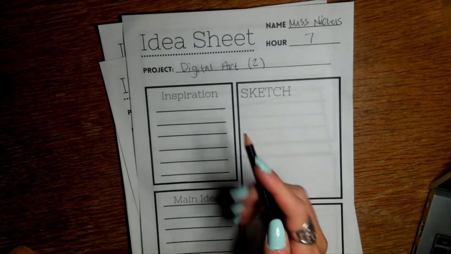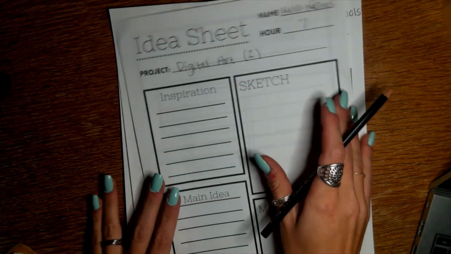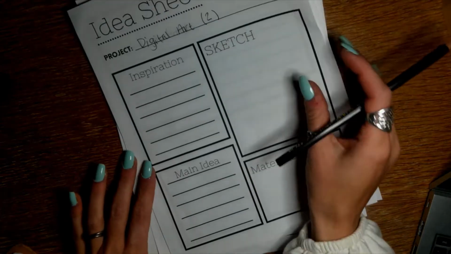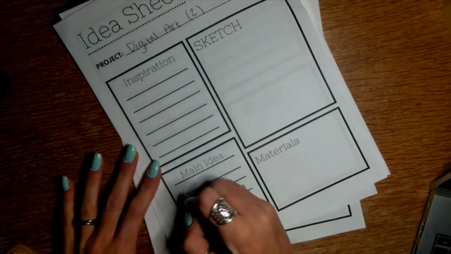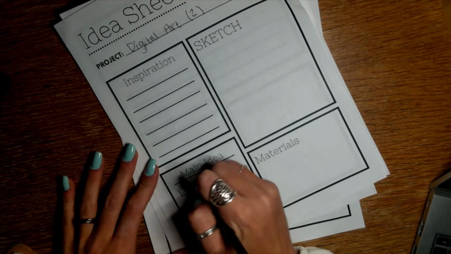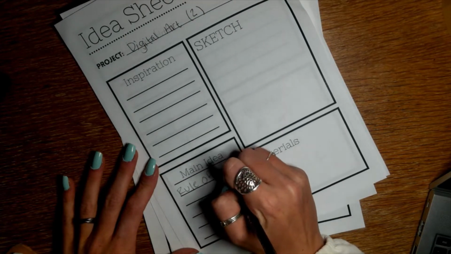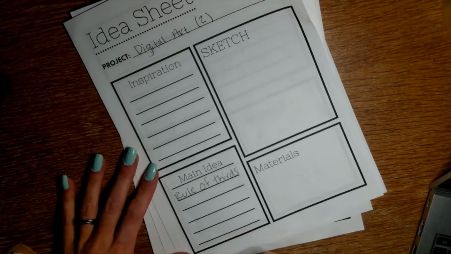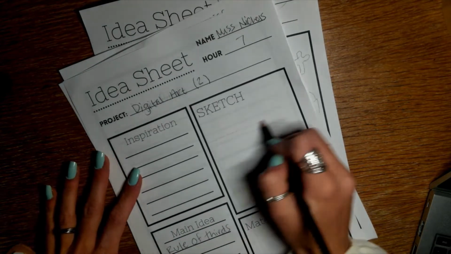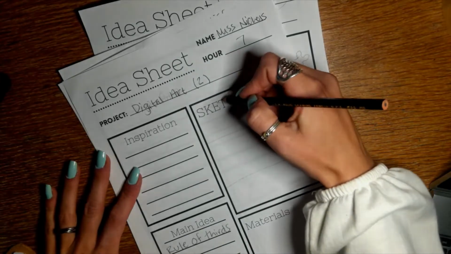Alright, so to start, the learning menu says that number 2 is looking for the rule of thirds. So in my main idea, I'm going to write down rule of thirds this way, so I don't forget. Then I'm going to draw on my grid for the rule of thirds.